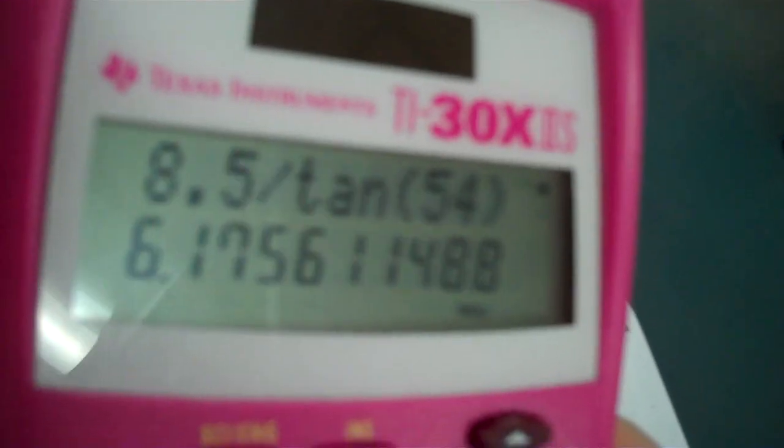Now I can cross multiply and divide to solve for the A. So I find the cross product opposite the A. 1 times 8.5 is 8.5. And then I divide by tan 54 on a calculator, obviously. Okay, 6.18. So A is equal to 6.18. Okay, so there's your A.